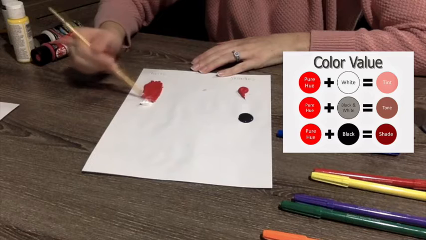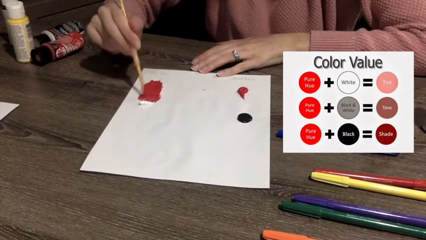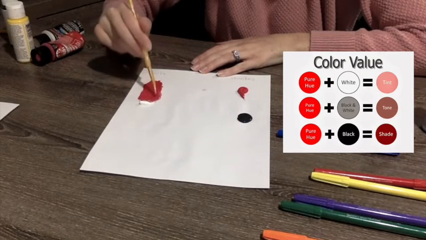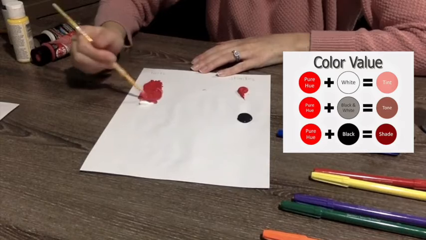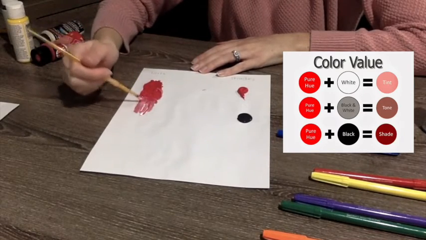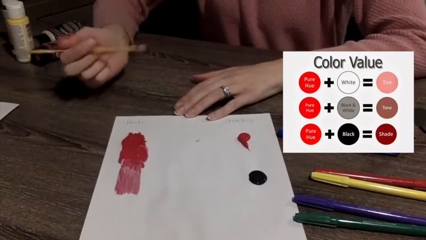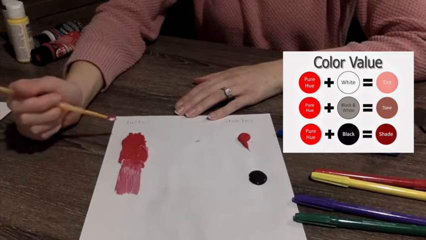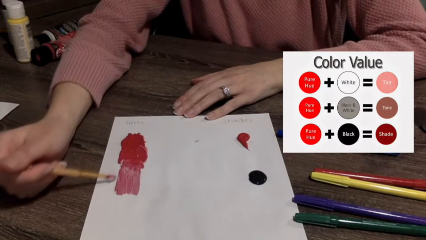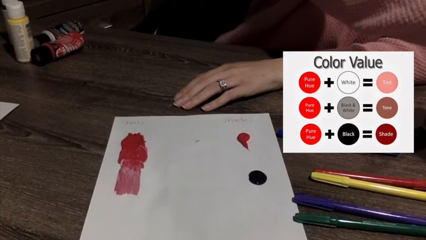And then I'm going to take my white and start mixing it up. And then I'm going to mix it down. Just like so. So now you can sort of see how it became red, then like a lighter color, and then slowly became this pink color. And that is how you make a tint.